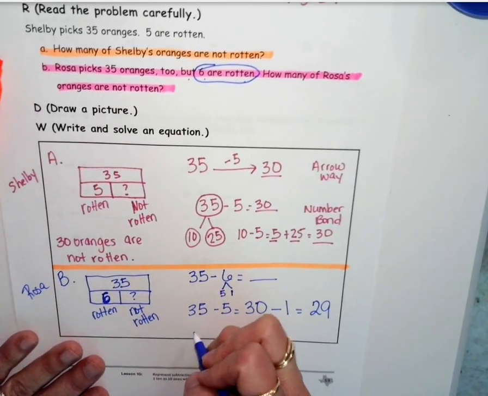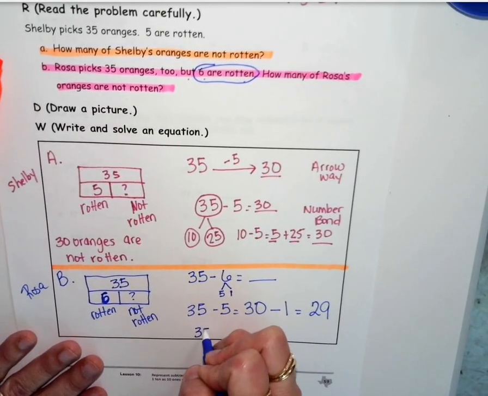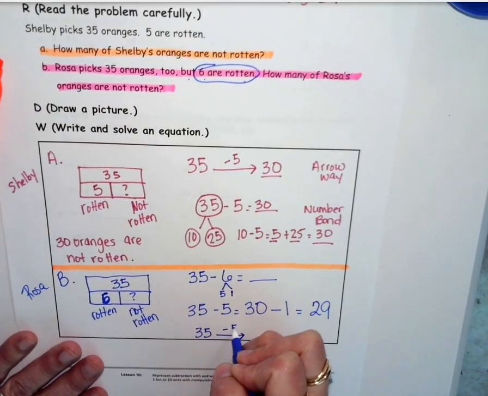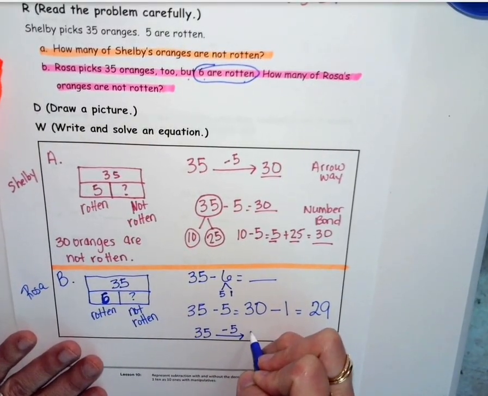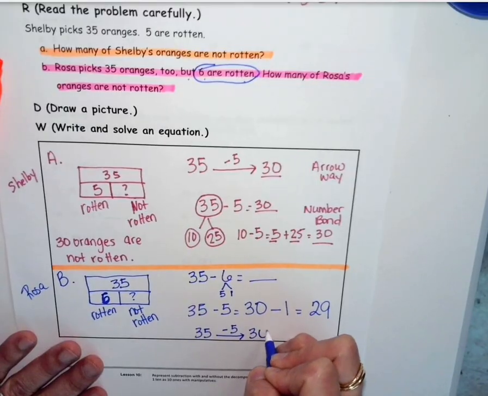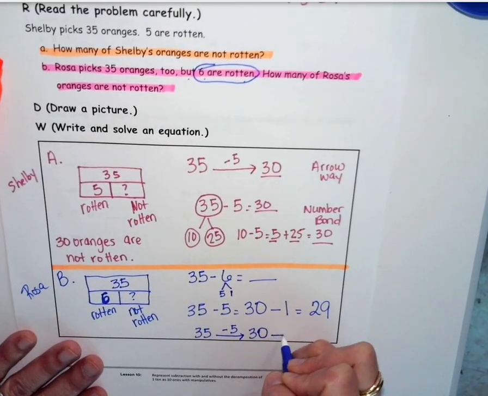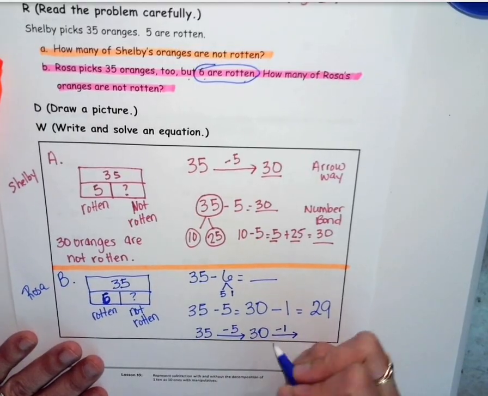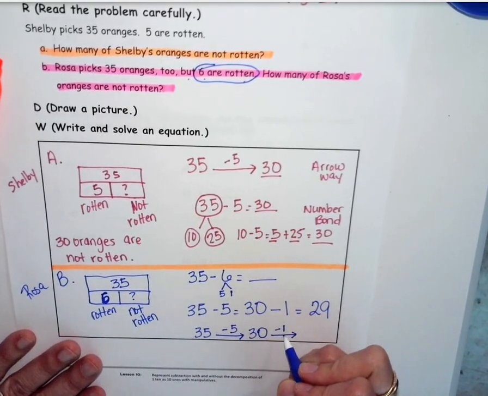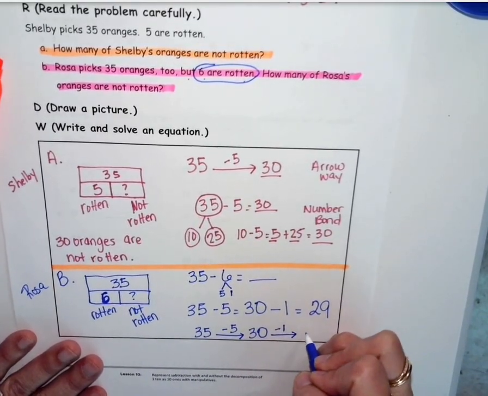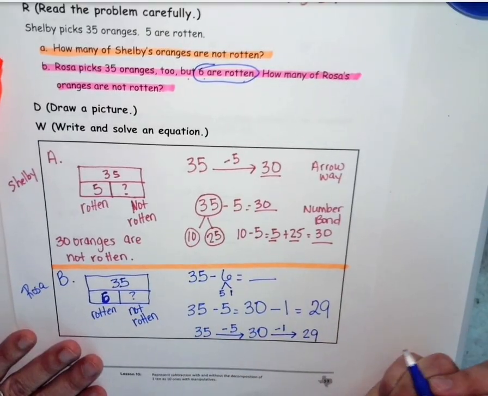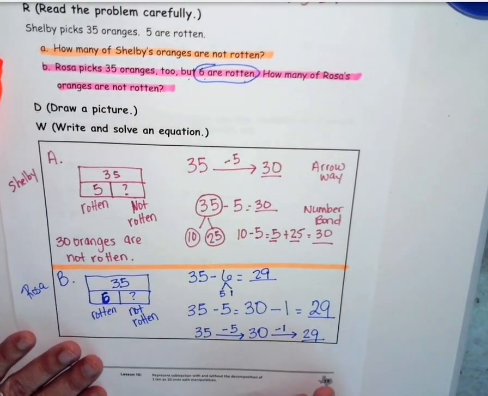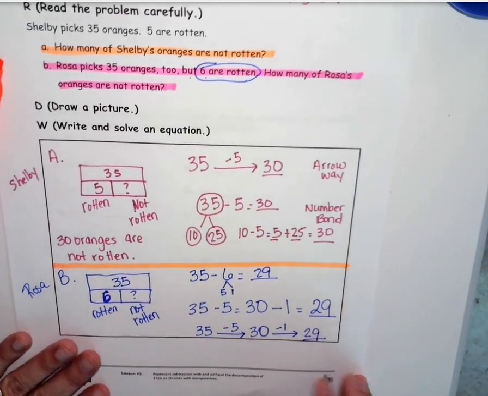Let's try the arrow way. I'm going to do 35, and first I'm going to take away 5. How much does that get us to? 30. Then I need one more because I have 6 that were rotten. So I'm going to take away one more. 30 minus 1 is 29. So did I get 29 for both methods? Yes. Okay, I'm going to try another one.